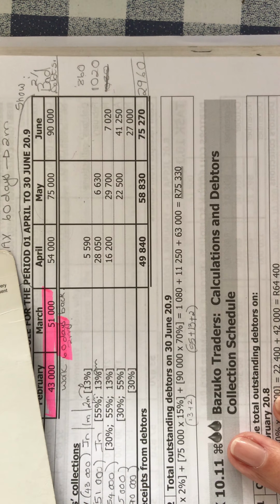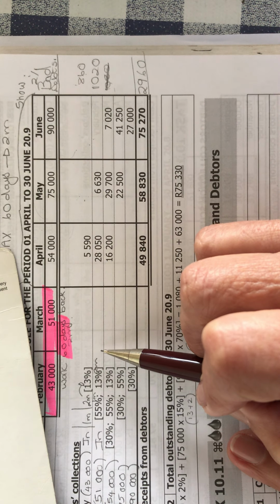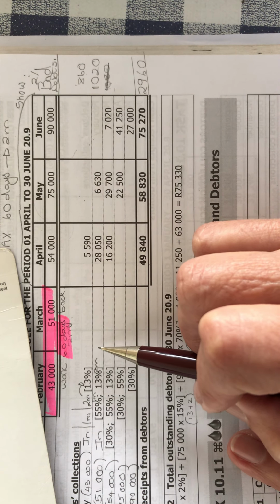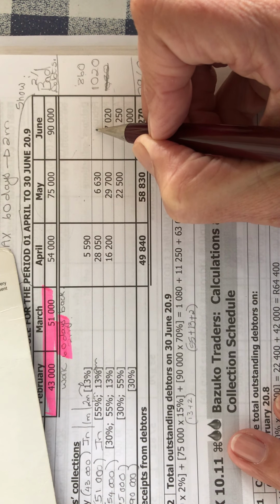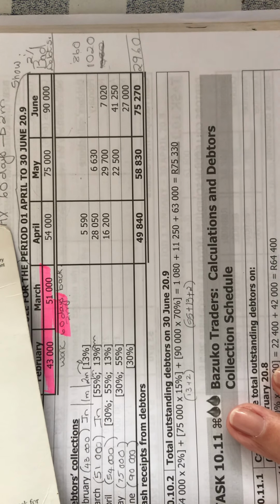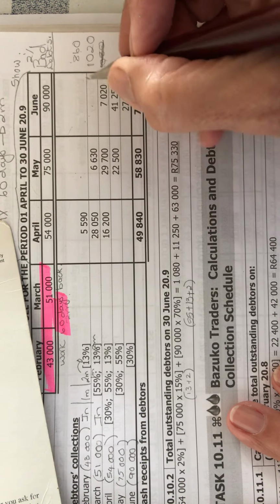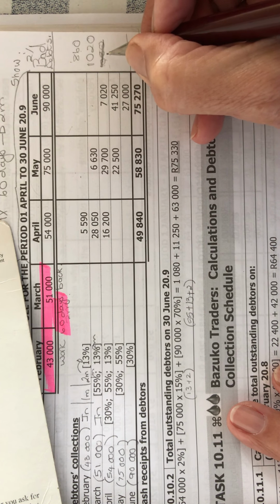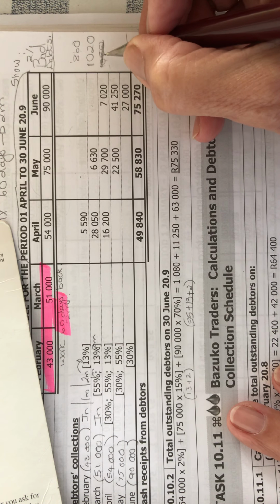Then the next one that you do is the rest of it is bad debt. What is bad debts? 2% is bad debts there, because there's nothing being received in June, so now I can write it off. Can I write off 2% here? No. I first have to go into the 3 months, and after the 3 months I write them off.